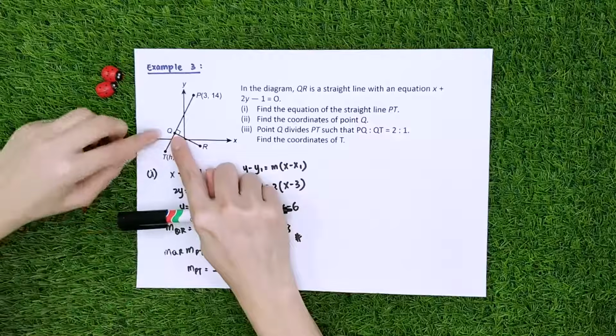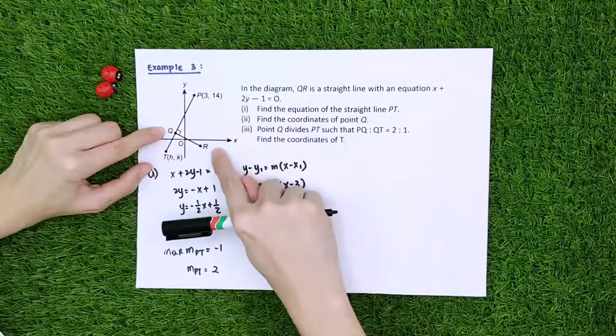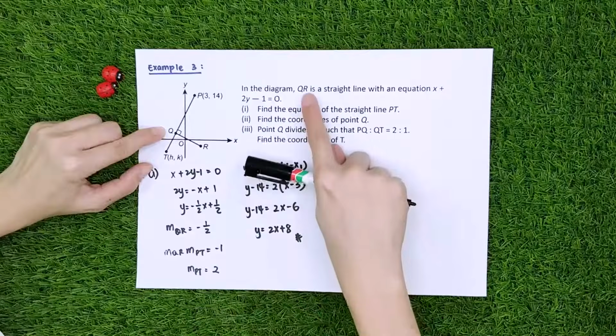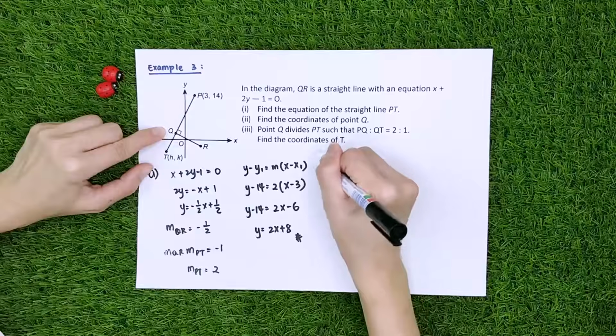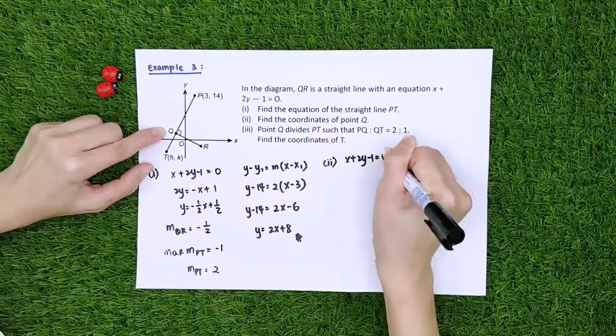For point Q, we know that it is the intersection point of these two lines. So I can substitute the equation of PT into the equation of QR. For the second part, x + 2y - 1 = 0.